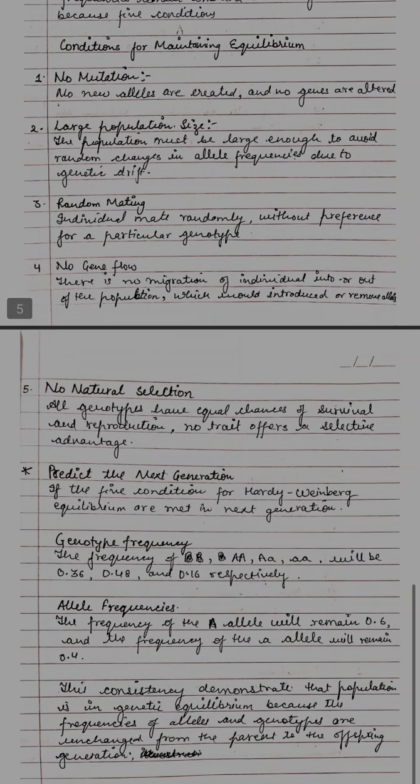Third, no mutation. Mutations create new alleles, altering gene frequencies. For equilibrium, mutation rate must be negligible. Fourth, no migration, meaning no movement of individuals into or out of the population. Migration introduces or removes alleles. Fifth, no natural selection. All genotypes have equal survival and reproductive success. Selection favors certain alleles, changing frequencies.